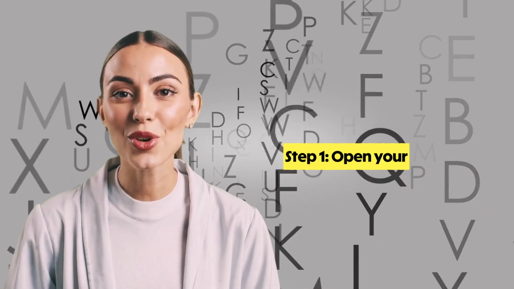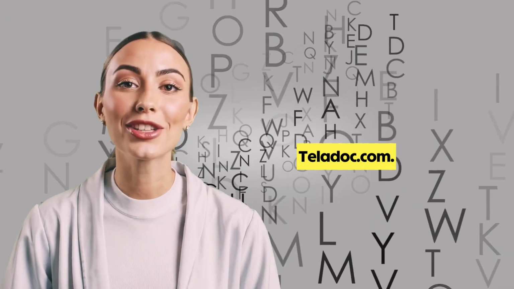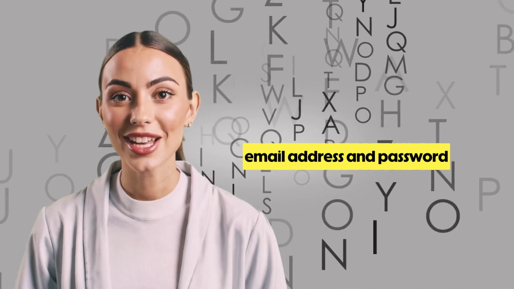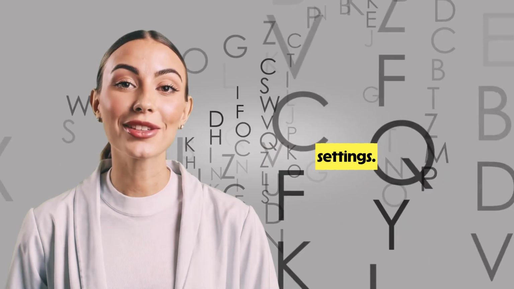Step 1. Open your web browser and visit teladoc.com. Sign in to your account using your registered email address and password to access your account settings.